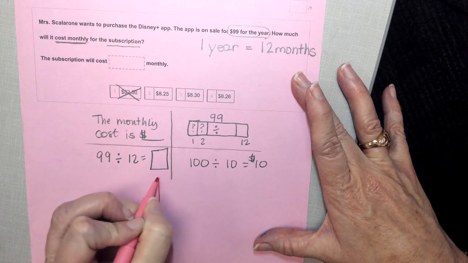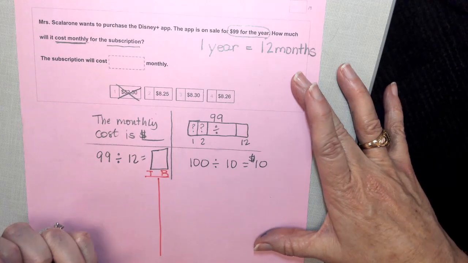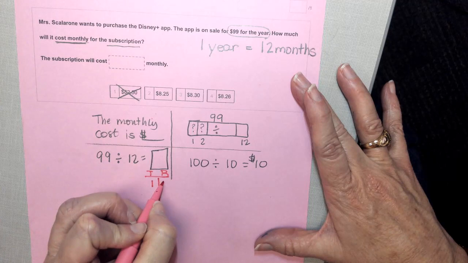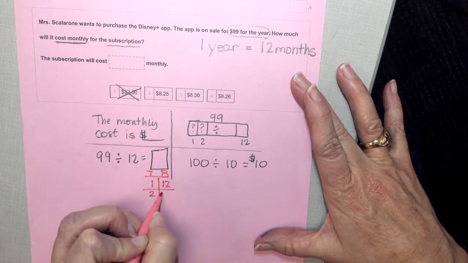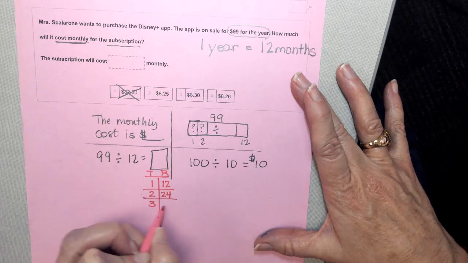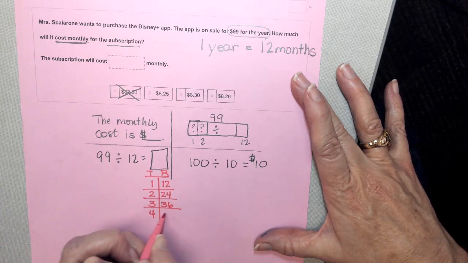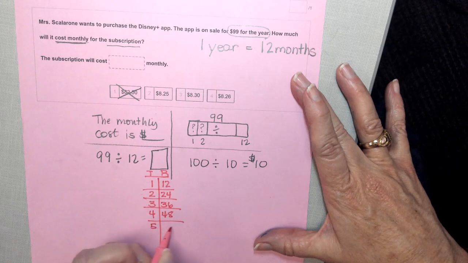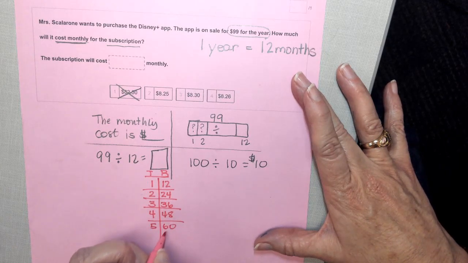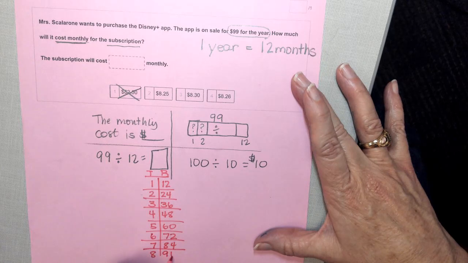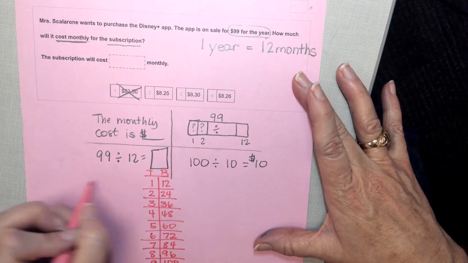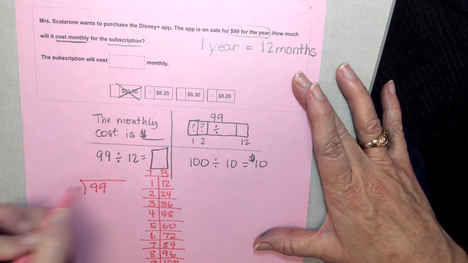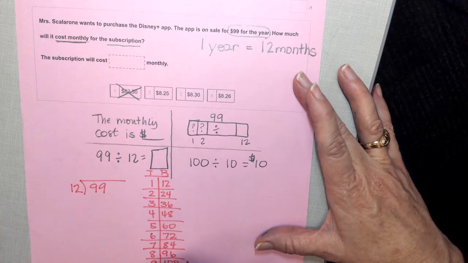All right, so let's set this up. We want to make our 12s real quick. So our top bottom chart, we have one group is 12. 2 groups is 24, 3 groups is 36, 4 groups is 48, 5 groups is 60, 6 groups is 72, 7 groups is 84, 8 groups is 96, and 9 groups is 108. All right, so let's set up our problem. We have 99 divided by 12.